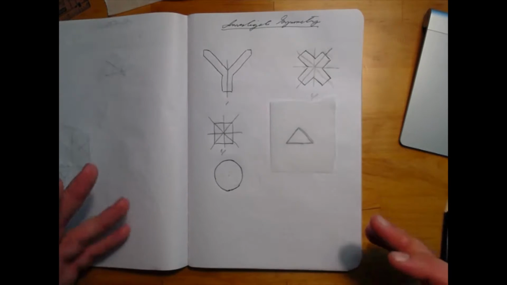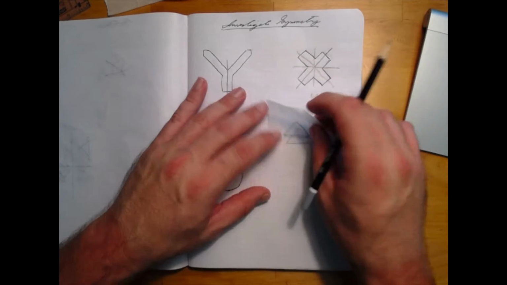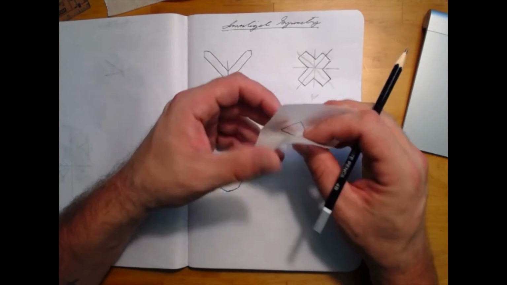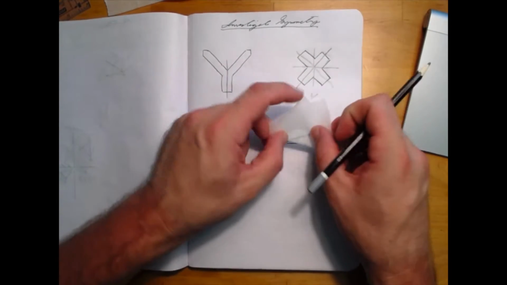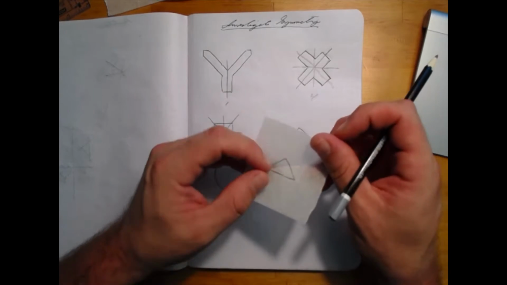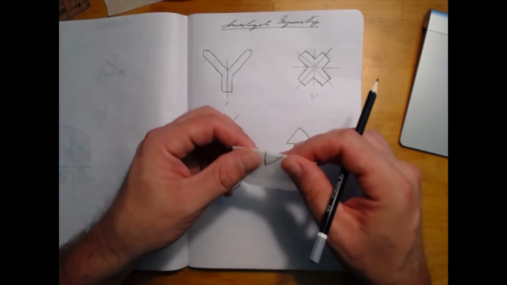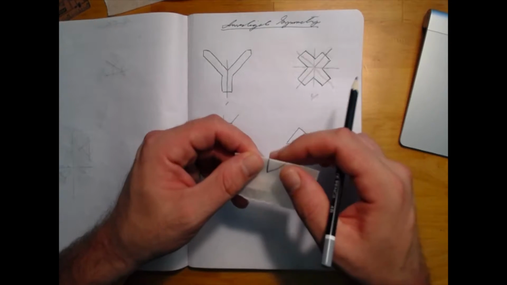Now we take a look at a triangle. So we're getting into, while it's a regular shape, seeing what we can accomplish. On this triangle, I'm going to try to fold it at the axis, and I see that at the axis it does not line up exactly. But what if I fold it in half from the axis?